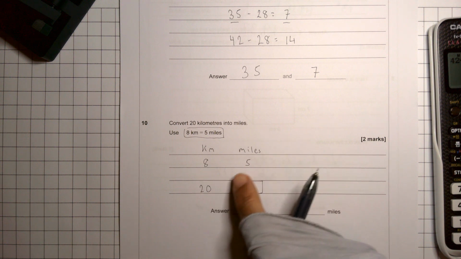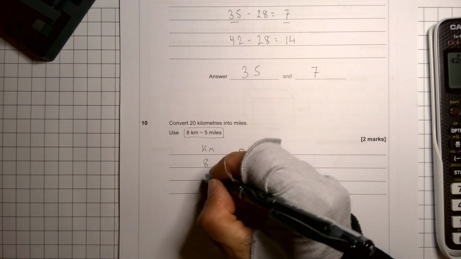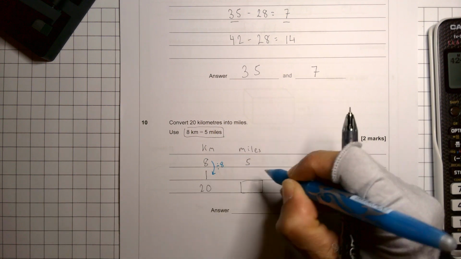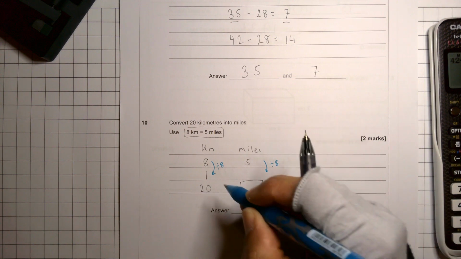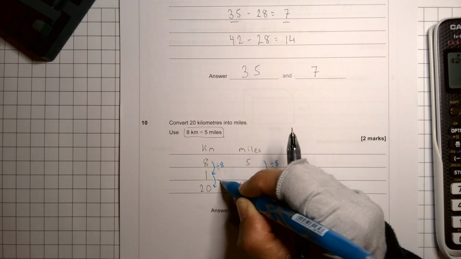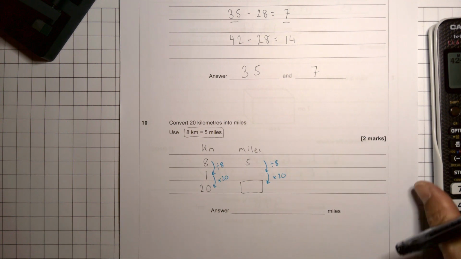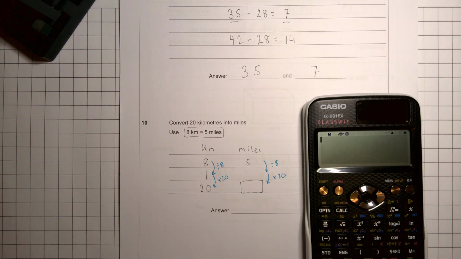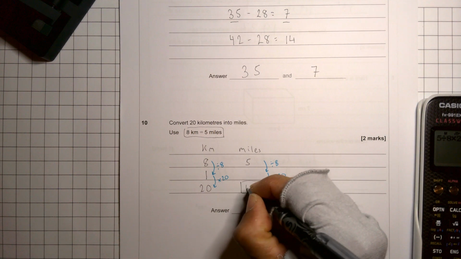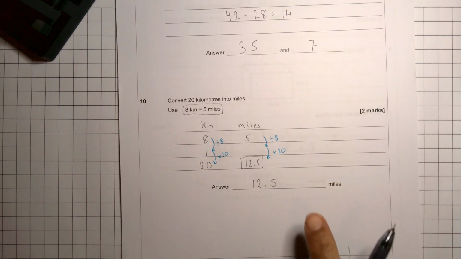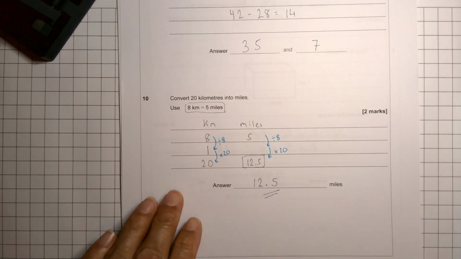You could multiply these together and divide by 8, or taking the logical approach, we could find out how much 1 kilometer is, and to do that we need to divide by 8. It's the same here, we're going to divide by 8, and then afterwards, to turn 1 into 20 we need to multiply by 20, so this side to keep it balanced will also be times 20. Then you can get your calculator and say 5 divided by 8 times 20 gives an answer of 12.5. So 12.5 miles. Notice they've written miles here, so I don't need to write it down. Excellent.